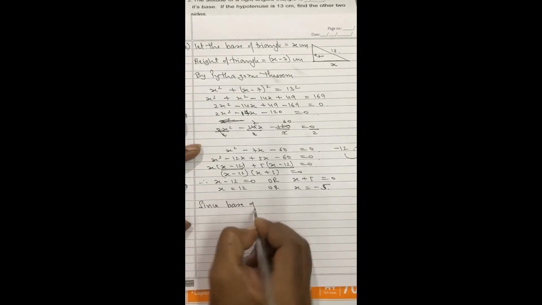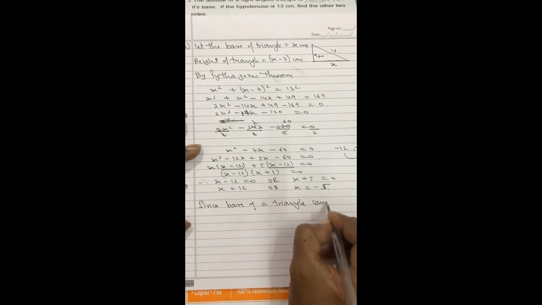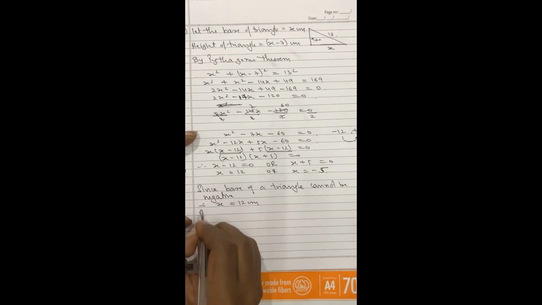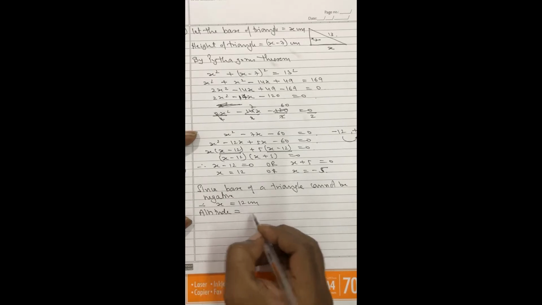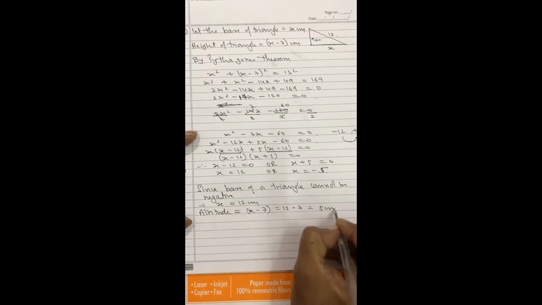Since the base of a triangle cannot be negative, therefore x is equal to 12 centimeter and altitude is going to be equal to x minus 7. 12 minus 7 is equal to 5 centimeter. These are going to be the parameters of the triangle.